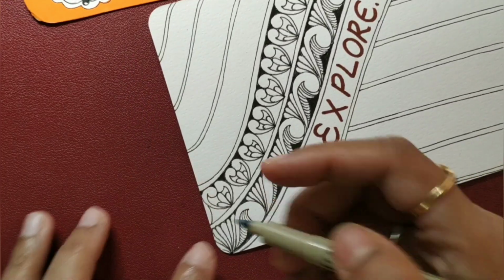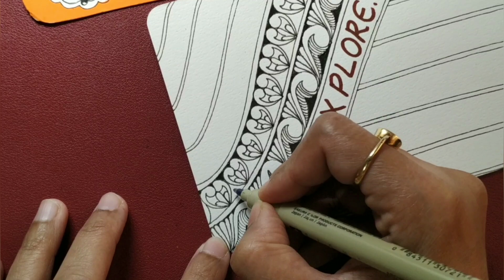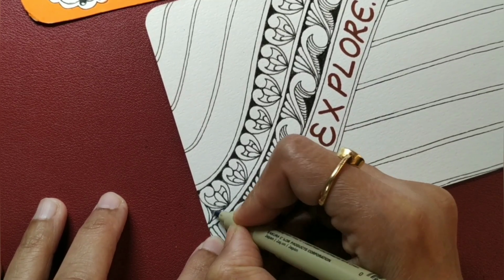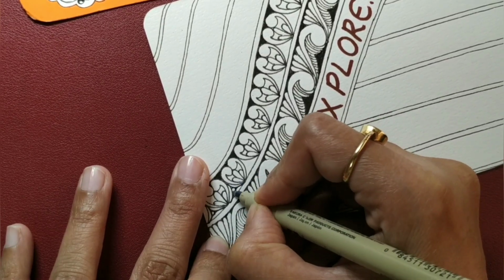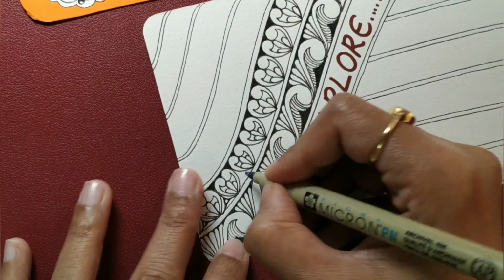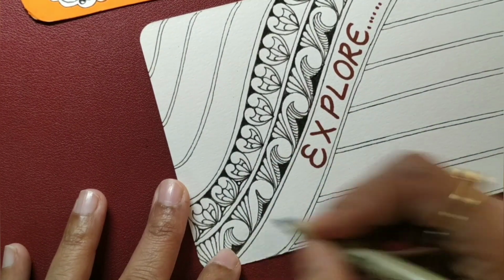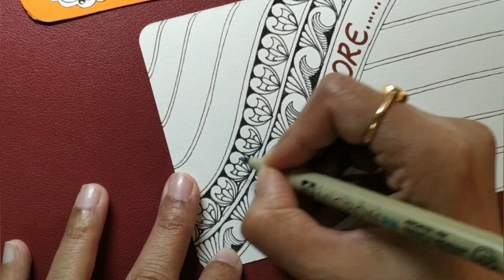Now the bottom space is a little bigger. So it is up to you what do you want to add here, right? So you can add a moon and then auras, or you can add a fragment like this. Entirely up to you. What do you want to add? Yeah. So I just feel like adding this fragment here, so I am going with that. If you want, you can add some moon, crescent moon and auras.